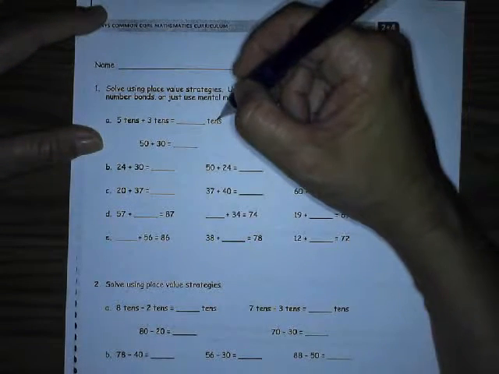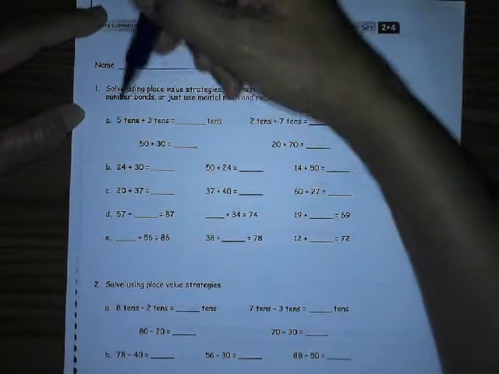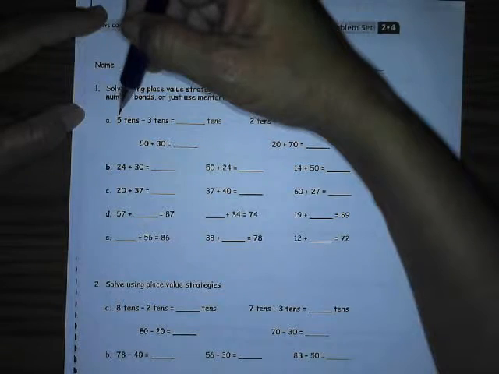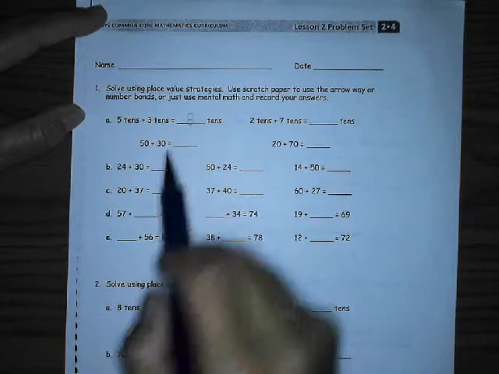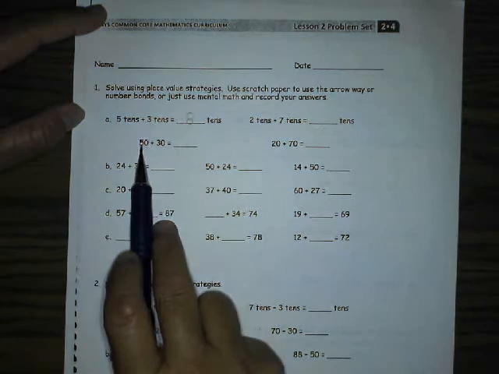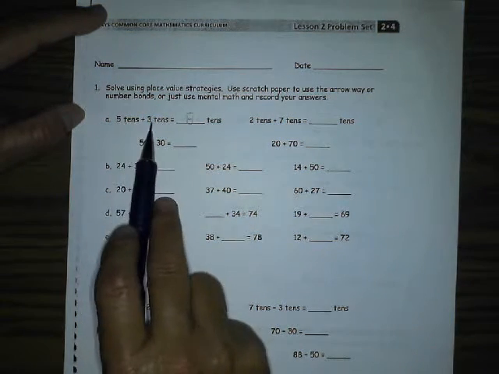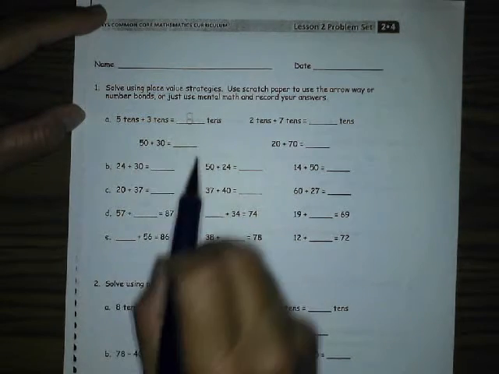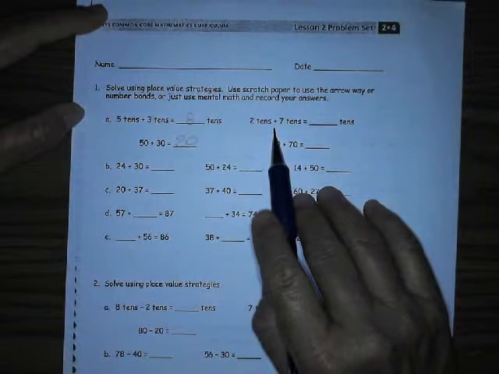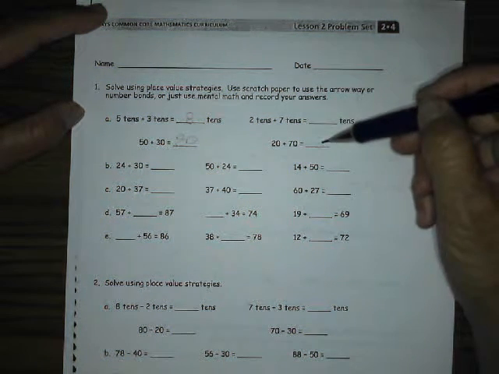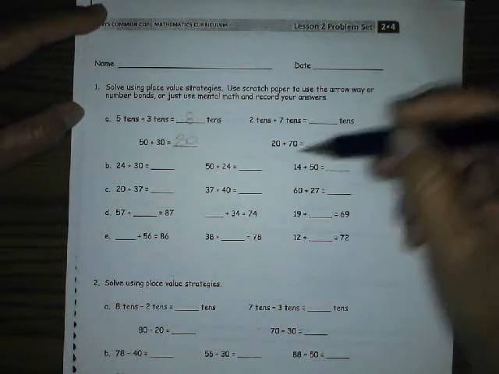The first thing you need to do is figure out what are they asking you. They want to know how many 10s this is worth. So, basically, you're adding the 10s and you're coming up with this 10s. Now, down here, they're saying, so if we know 5 10s plus 3 10s is 8 10s, then 50 plus 30 must equal 80. Same thing with this. The kids are going to add the 10s, and then they're going to do the algorithm.